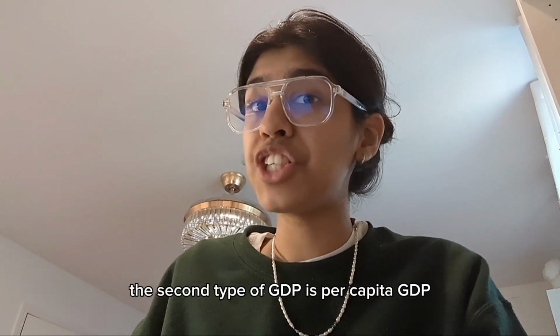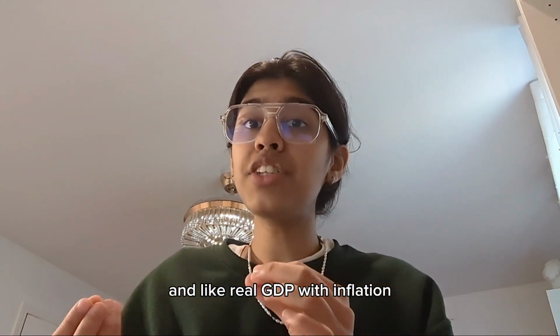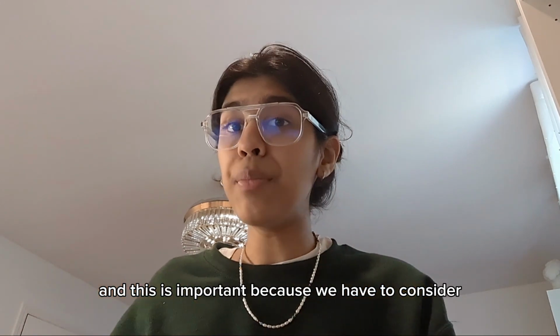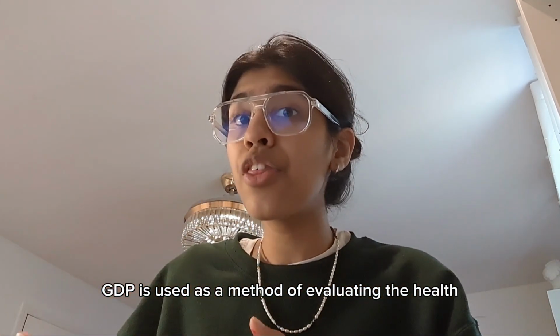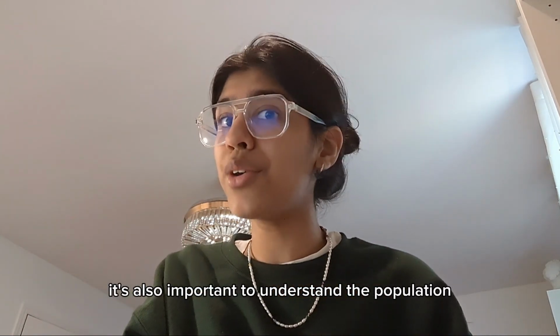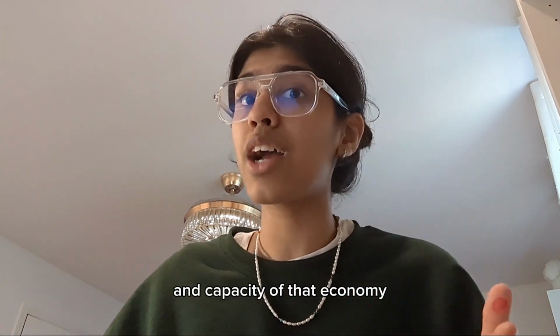The second type of GDP is per capita GDP. And like real GDP with inflation, per capita GDP accounts for population. And this is important because we have to consider GDP is used as a method of evaluating the health and productivity of an economy. So if we want to do this, it's also important to understand the population and the available resources and capacity of that economy as well.